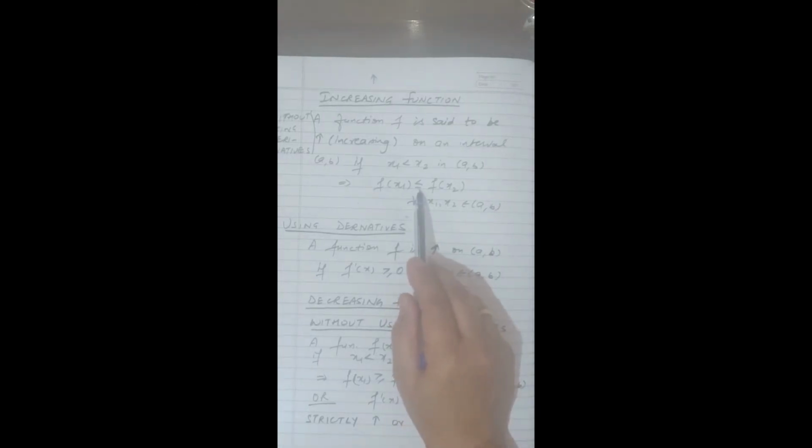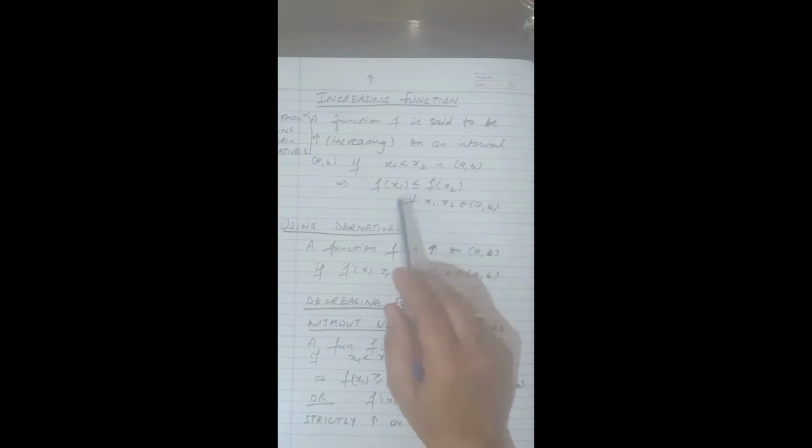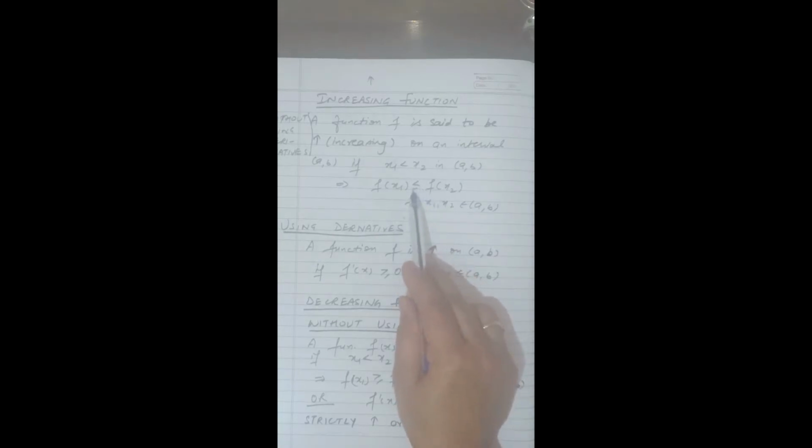Then comes the concept of strictly increasing or strictly decreasing. There's a difference. Here we have used the concept only of increasing function or decreasing function, but then comes the concept of strictly increasing or strictly decreasing. As is clear from the name, strictly means there will not be any symbol of equal to. So strictly increasing function means if x1 is less than x2 in open interval AB, then f of x1 will be less than f of x2. Rest of the definition will remain same, but the equality sign will not come, right?